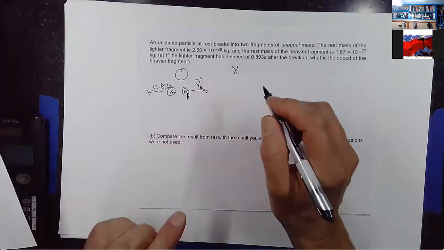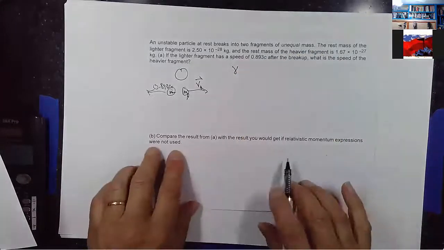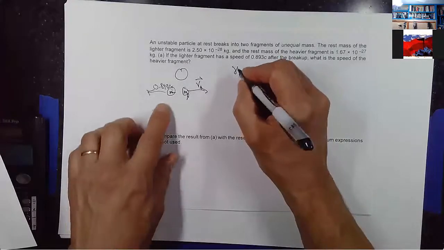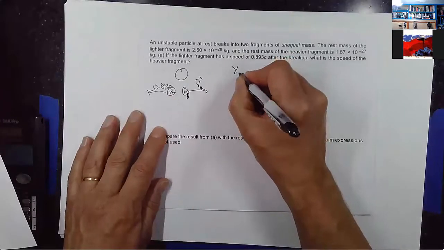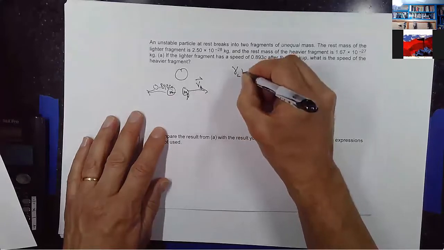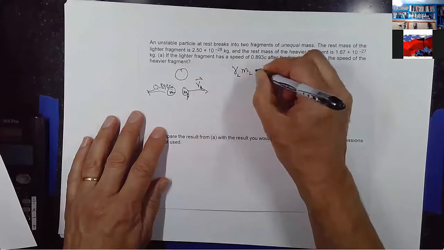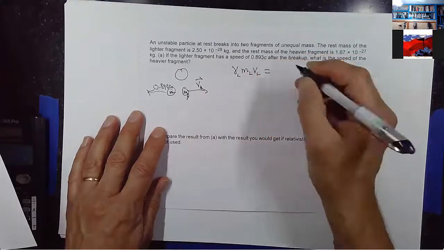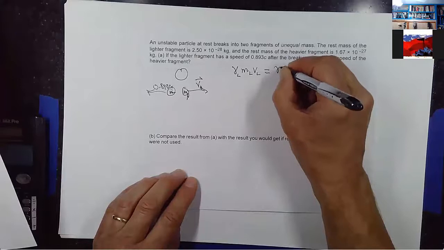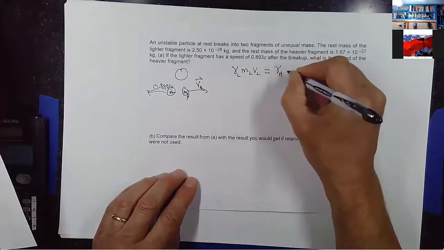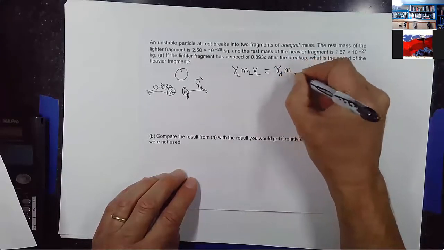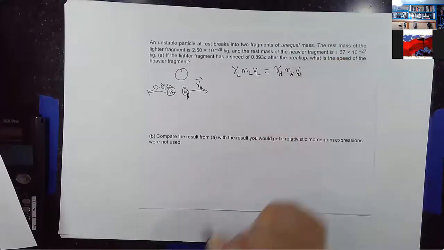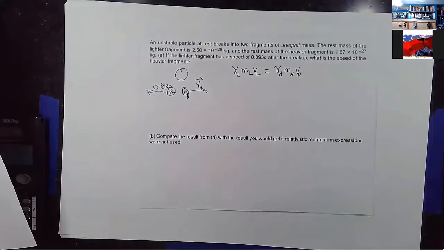And so we will have to use the relativistic expressions, and then later we'll compare this with the non-relativistic expressions. But I'll have, this is the lighter one, gamma for the lighter, the mass of the lighter, times v for the lighter, is going to equal in magnitude gamma for the heavier one, the mass of the heavier one, times v for the heavier one.